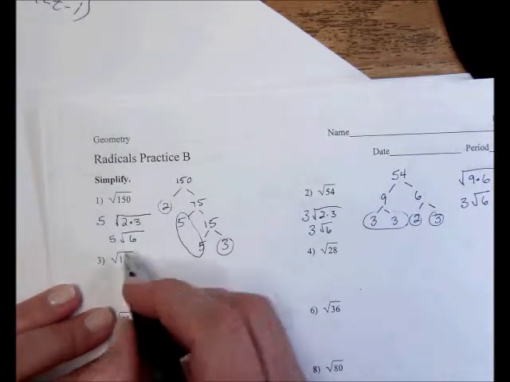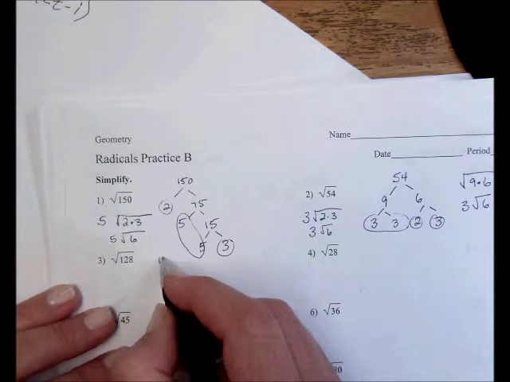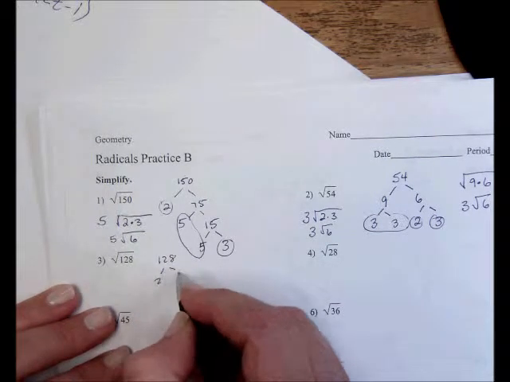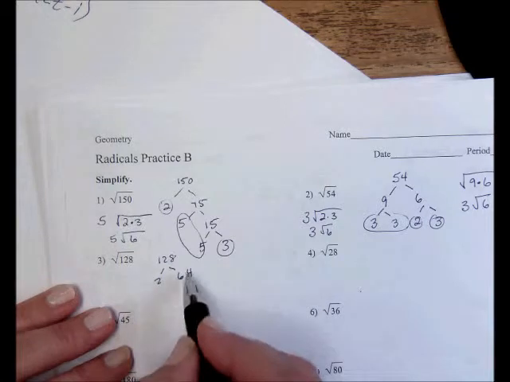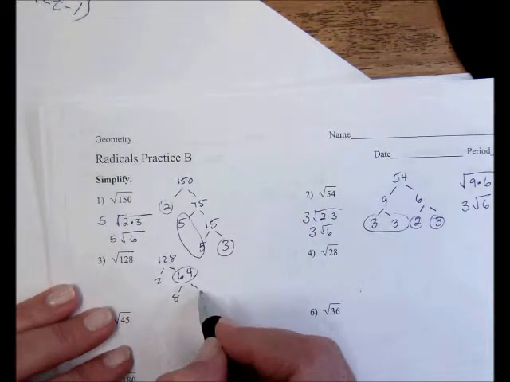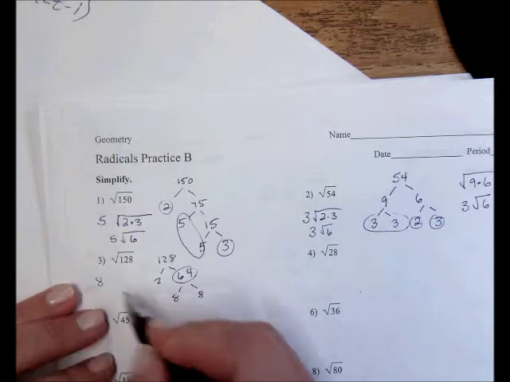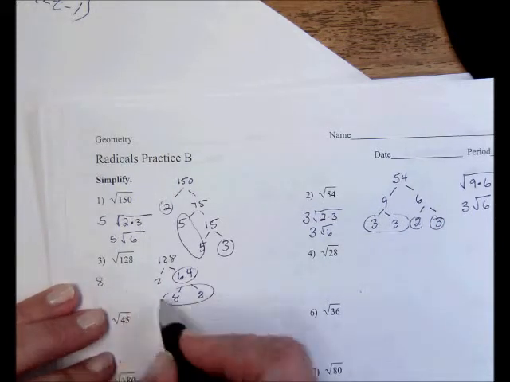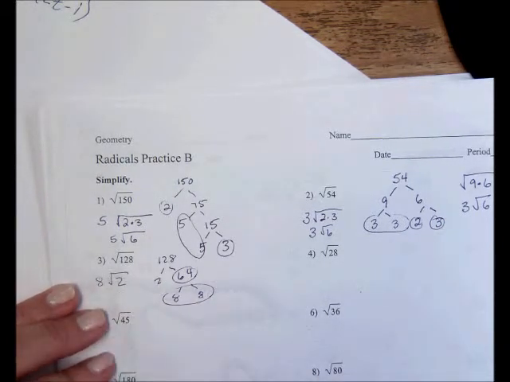And then looking at 128, doing it the way I just did it, I have 2 and 64. So at this point, I can see, hey, 64 is a perfect square. It's 8 and 8. So I can have 8 on the outside of the radical, and I'm left with 2 under the radical.